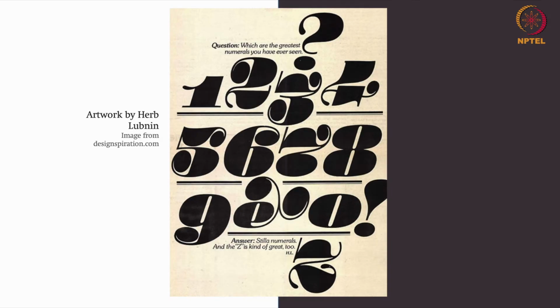This is another example where the famous graphic designer and typographer Hob Lubnin has used basic design fundamentals to create a powerful composition. If you look into the composition, the numbers have been used to create emphasis and impact. At the same time, because of the size, they have taken a kind of shape and form.